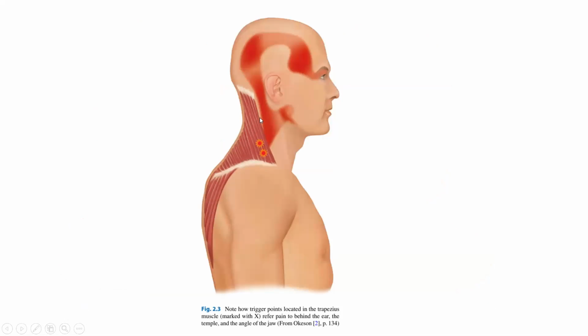And also the trigger point that is located in the trapezius muscle refers the pain to behind the ear, the temporal region, and also to the angle of the mandible.